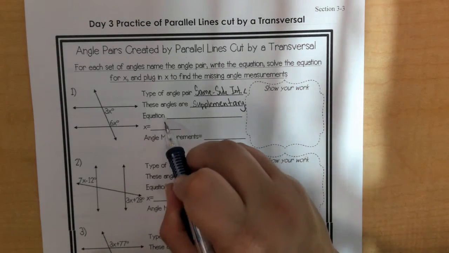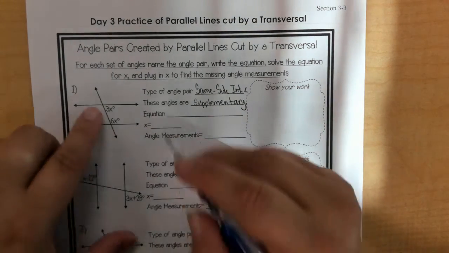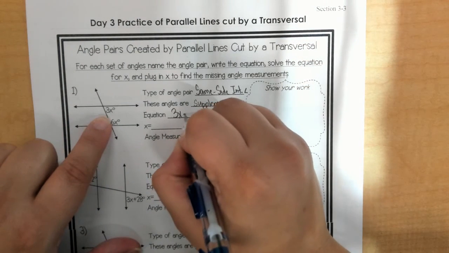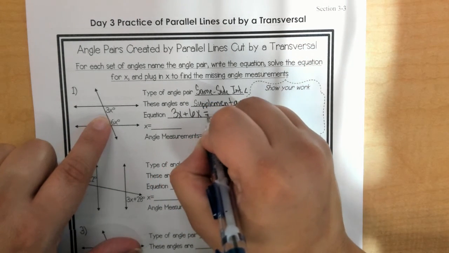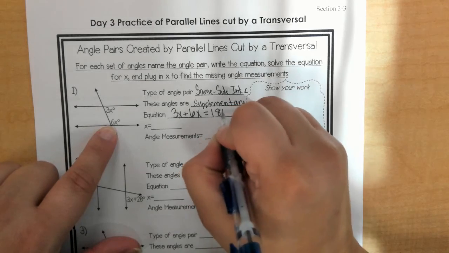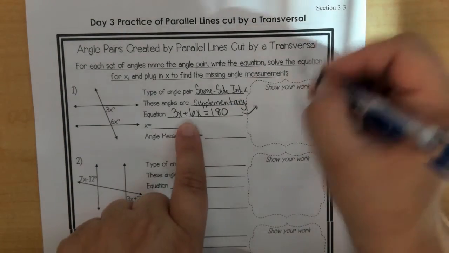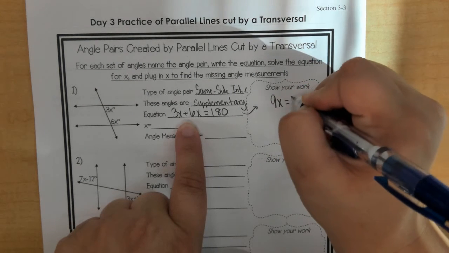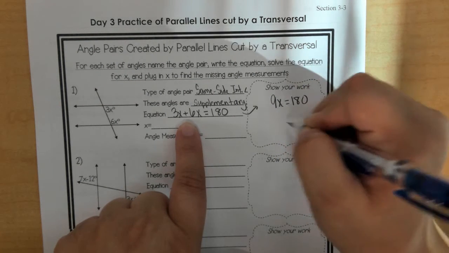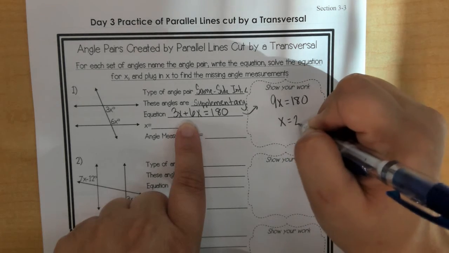So what equation would we use to write this? Well, we would say 3x plus 6x is 180. And over here, to solve that, I could combine my like terms, divide by 9, and get x is 20.